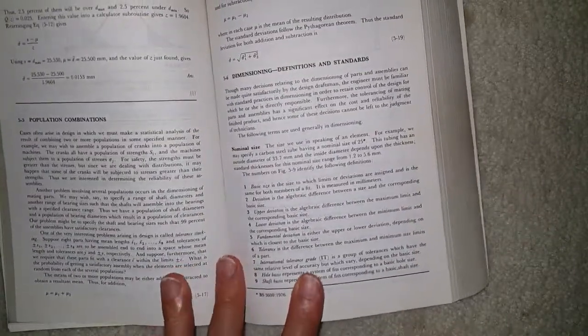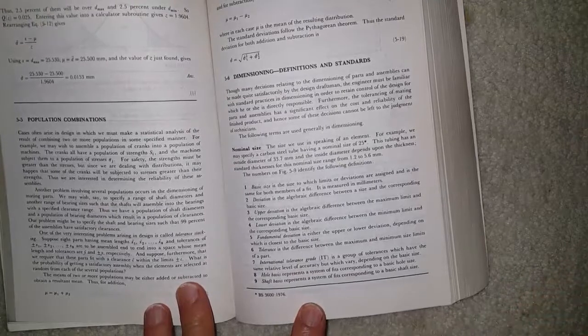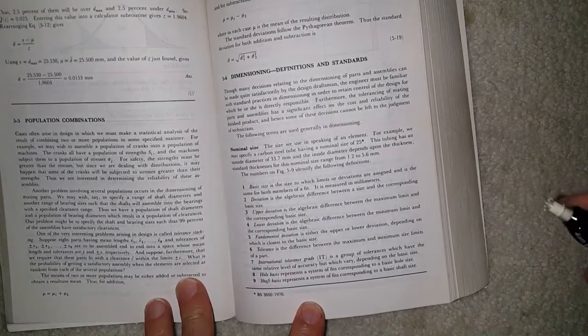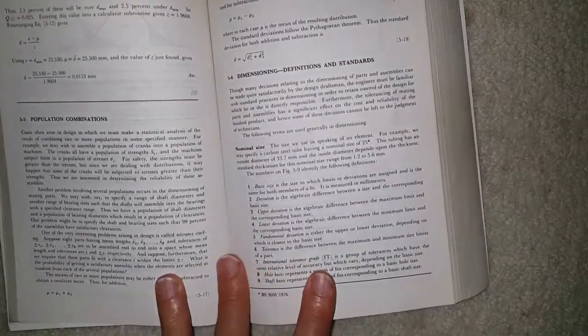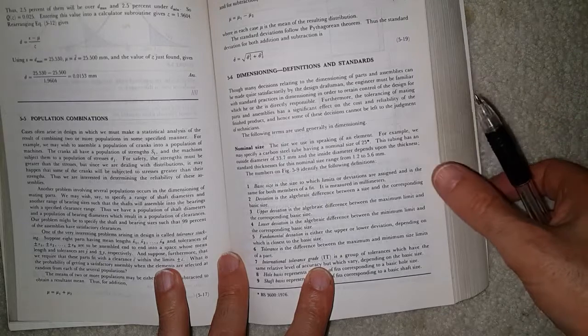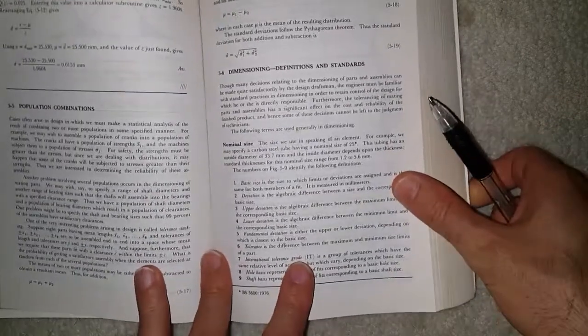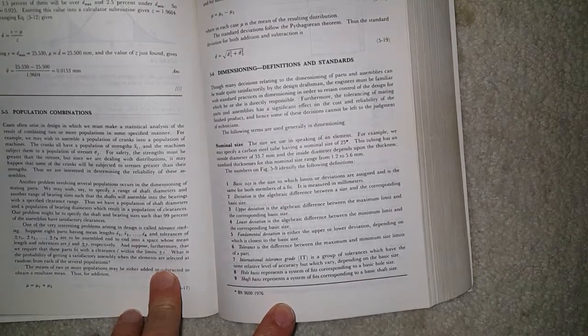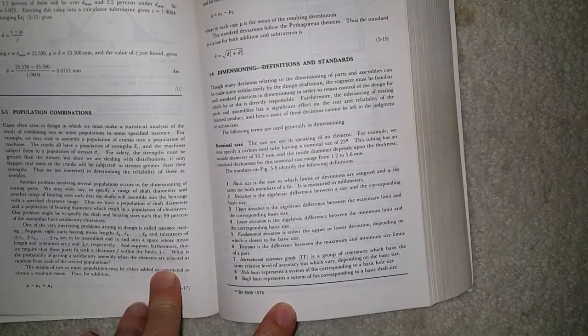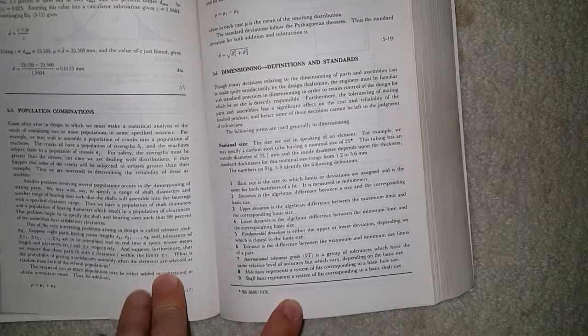They're called interference fits because a smaller hole is fitting over a shaft that's larger, and both go through a very slight deformation. Not a permanent deformation, but a very slight deformation in order to fit with each other.